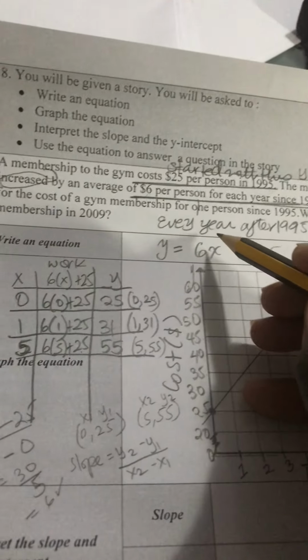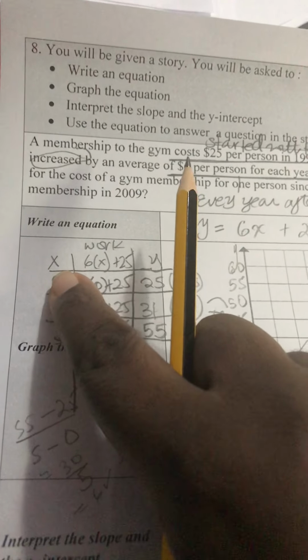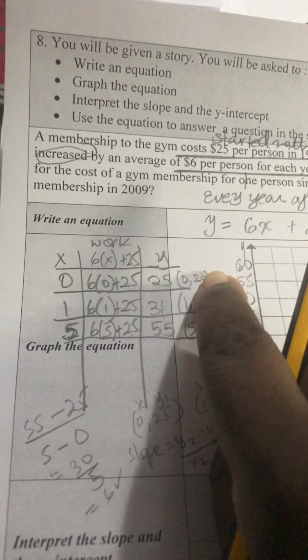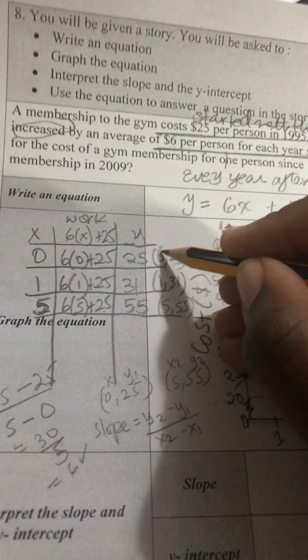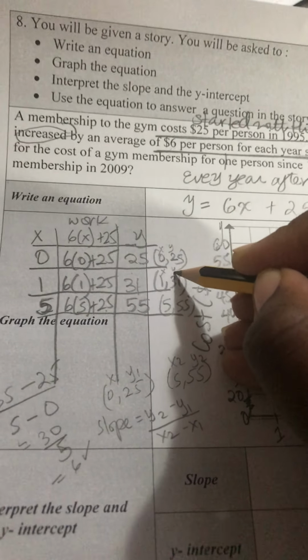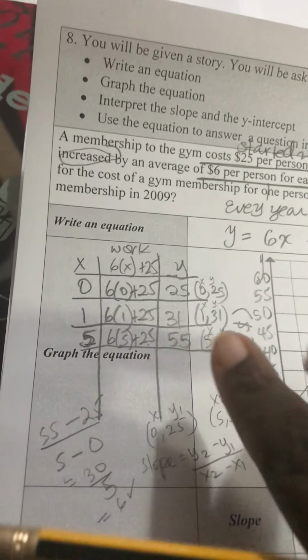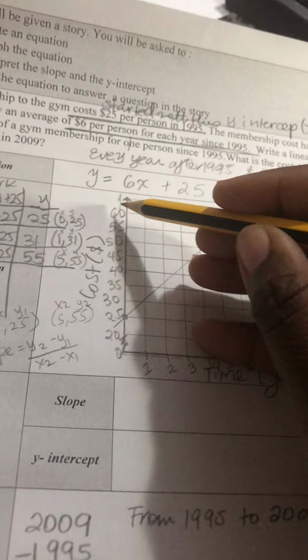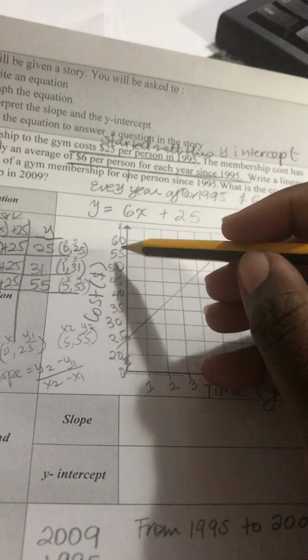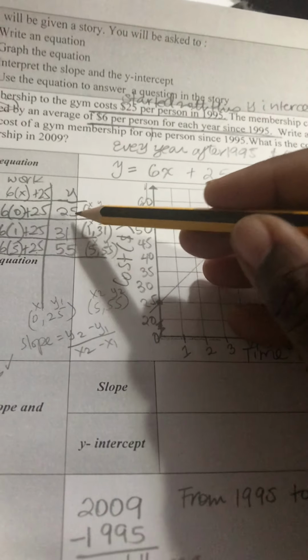When you're graphing the equation, you must draw a table. Use your table. This is your 0, this is your 25. So this is your x and y. You take your x and you take your y and you make a point and you use them there. So if your graph is not labeled, you have to figure out how you're going to label. How did I know I wanted to use 5s? Because my numbers ended with 5.